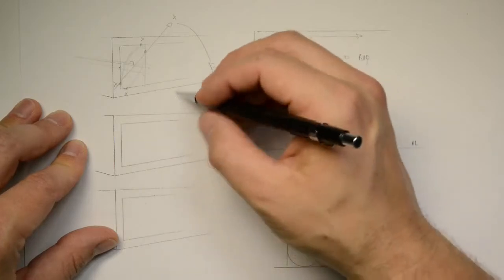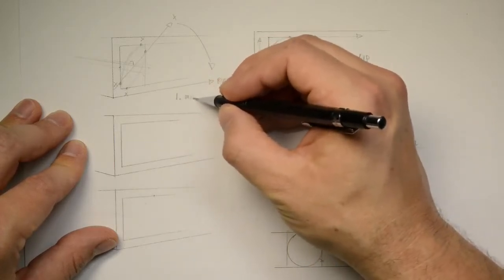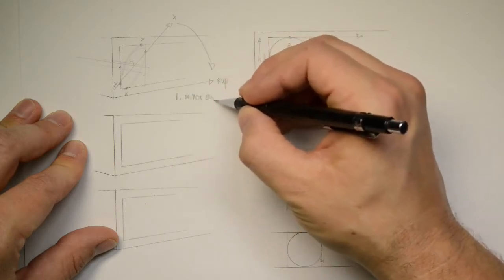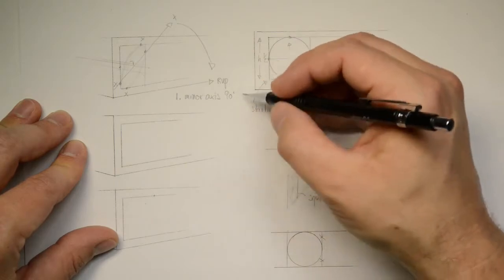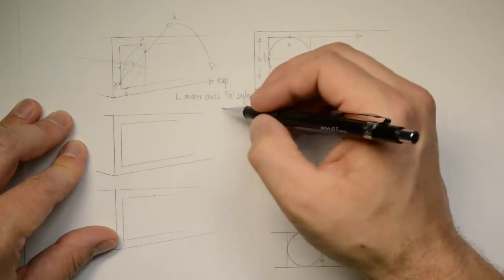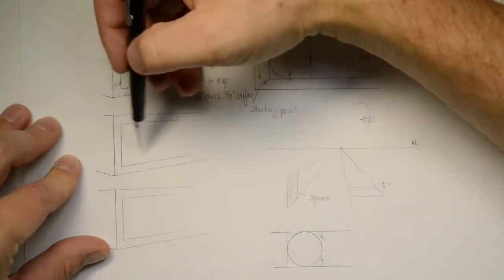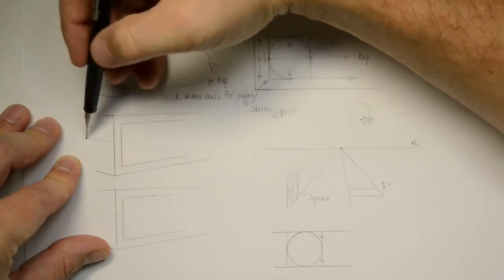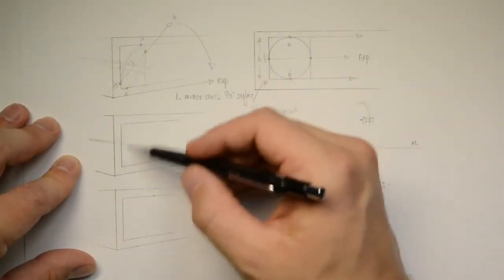I'll just repeat again. The first thing that you need to do is make sure the minor axis of the ellipse is 90 degrees to the surface. If this is not met, then don't even bother checking the other things. So let's do the whole thing again. I imagine the minor axis somewhere in this direction, and we're drawing an ellipse in here.